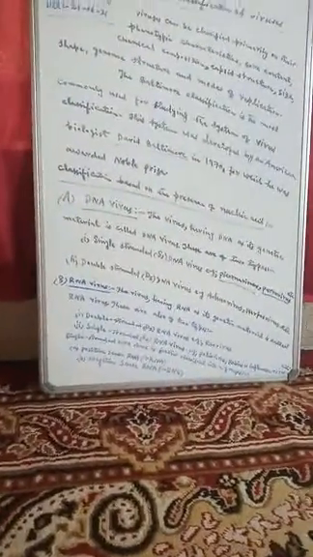These are of two types: single-stranded DNA virus and double-stranded DNA virus.